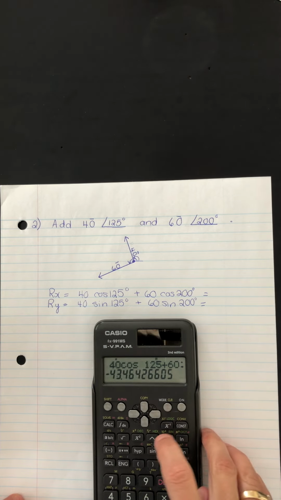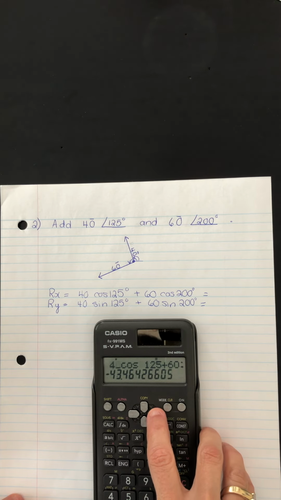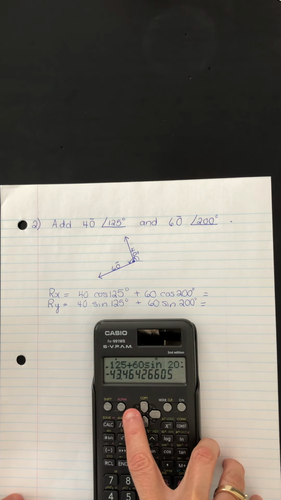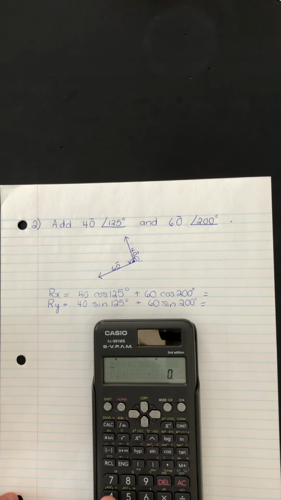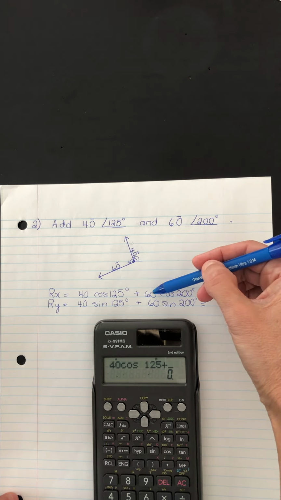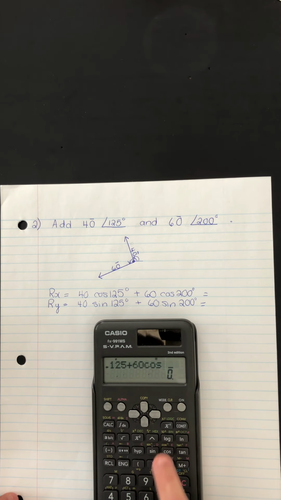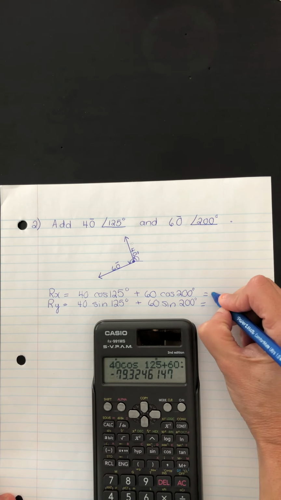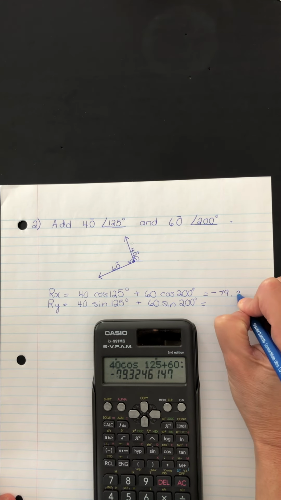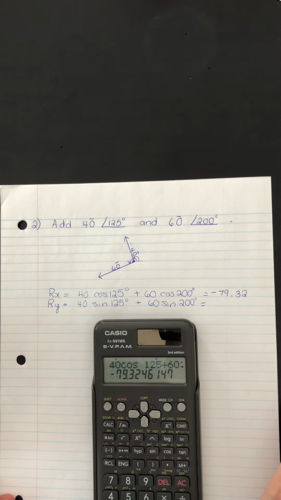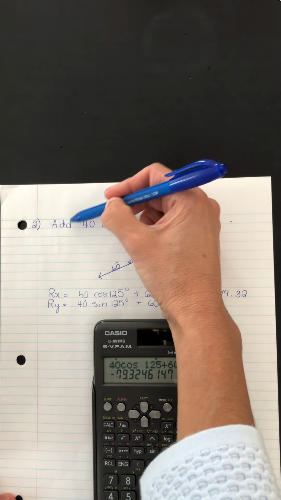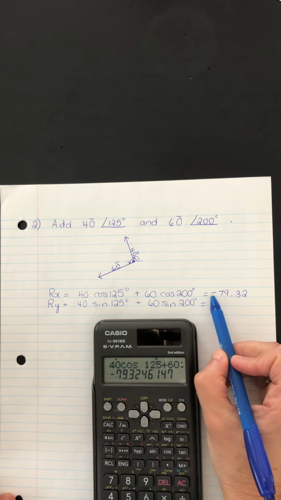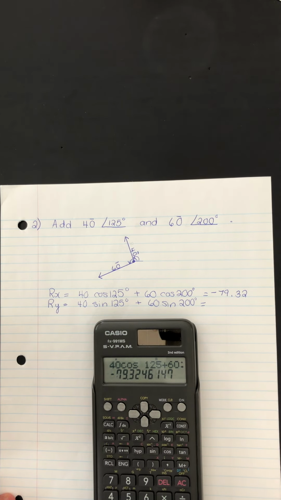Doesn't match what I have on my paper, so that's weird. What did I type in wrong? Oh yeah, I put sine, look at that. Okay, let me do that again. 40 cos 125 plus 60 cos 200. Okay, that's better. So that's Rx, negative 79.32. I'm going to be rounding to 2 significant digits, so I just want to keep a little more for now because this is not a final answer.